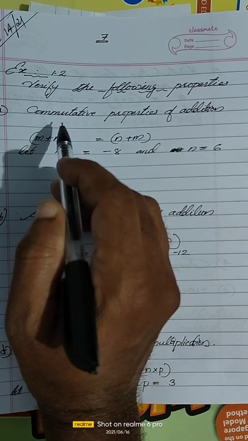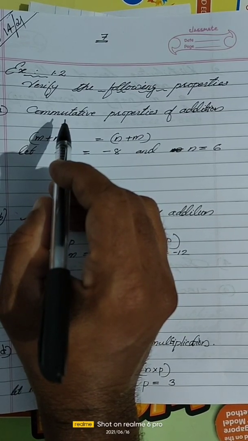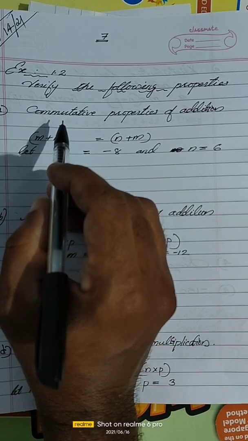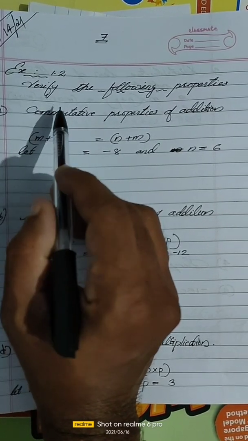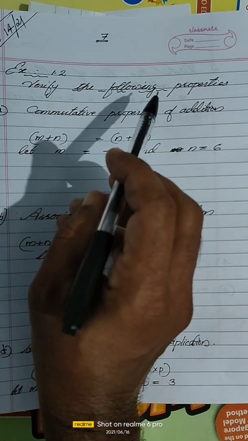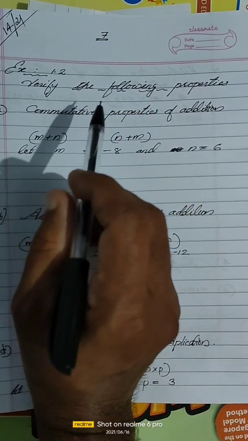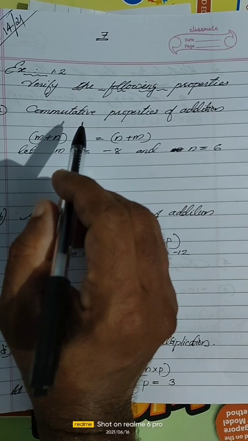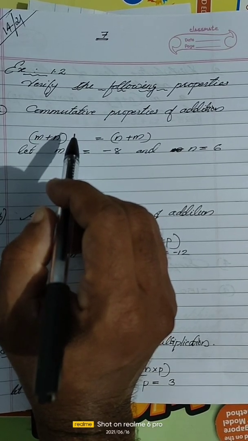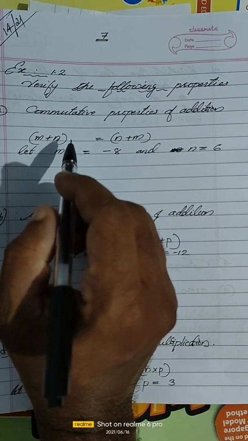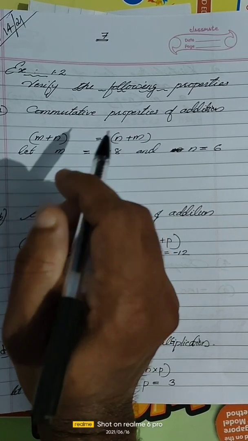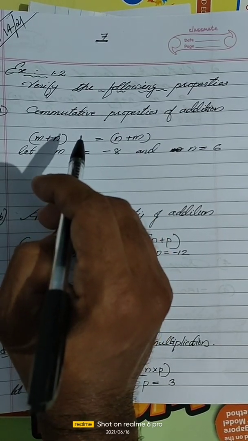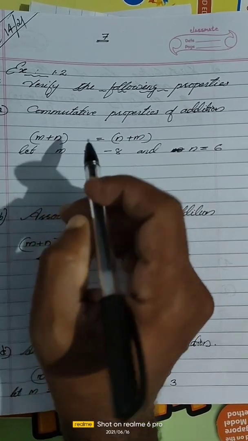Now we are solving third question of exercise 1.2. Third question is verify the following properties. Verification means we want to prove that these properties are right in case of addition or subtraction, or in case of four operations of integers.